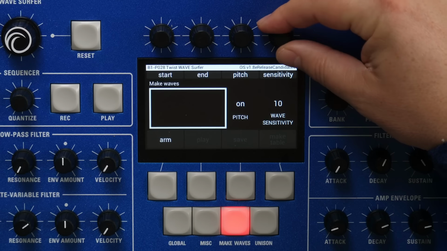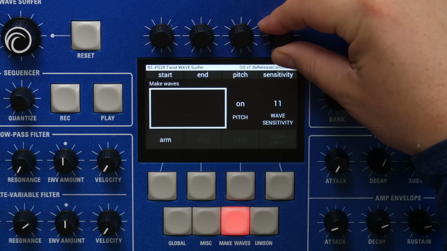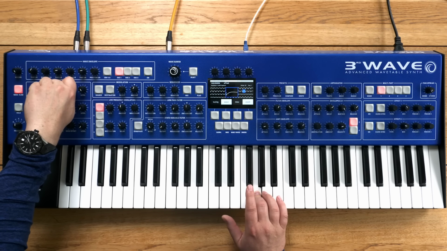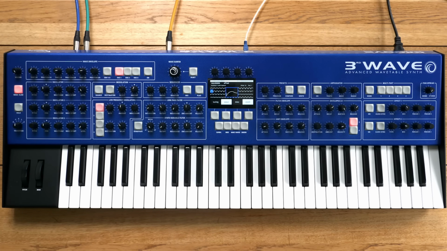And you would use this wave sensitivity knob to get the results you want. But generally, I think I've left it on about 10 where it is at the start, and it seems to work most of the time. Sometimes it doesn't. It's a little bit hit and miss, but most of the time it works fine. So that's probably the easiest way to do it.